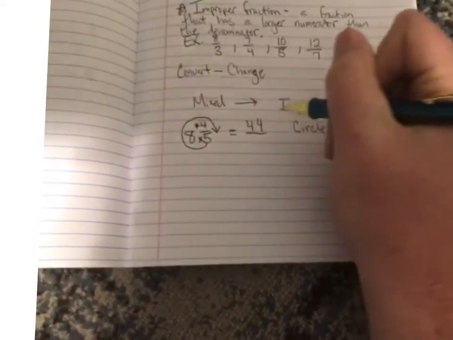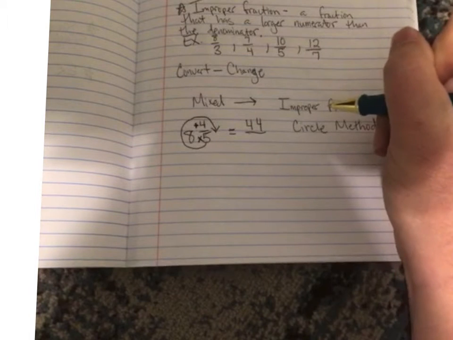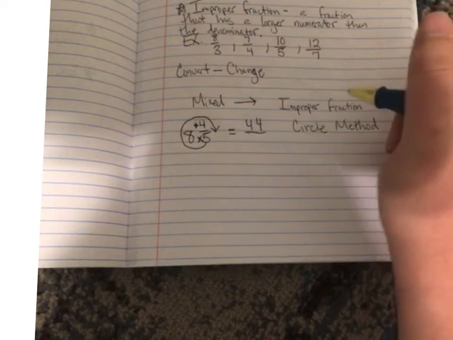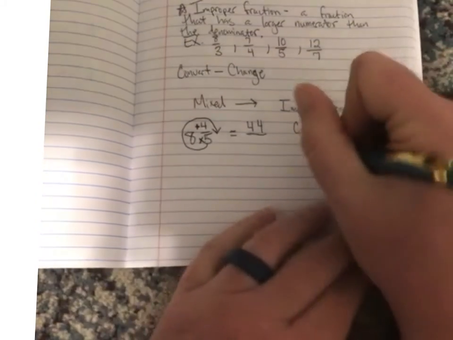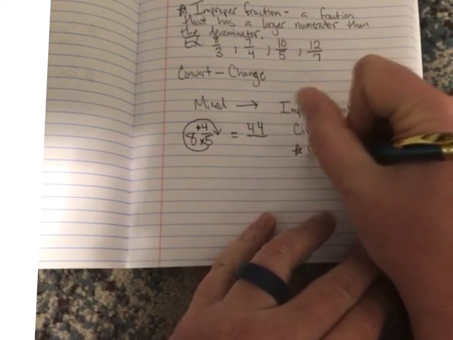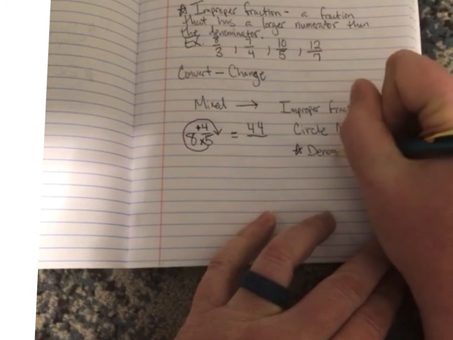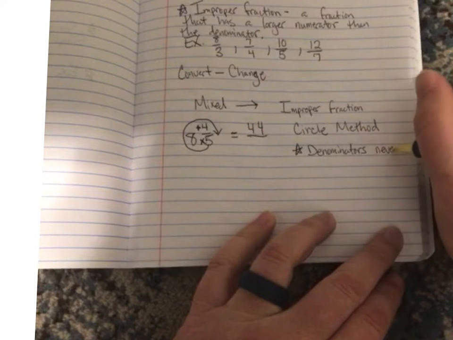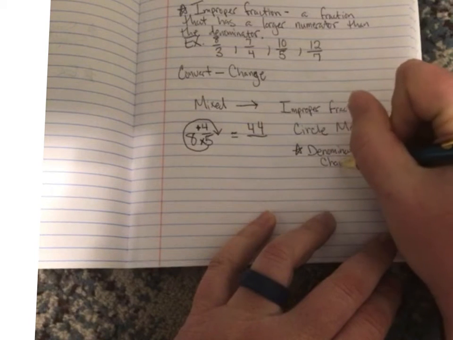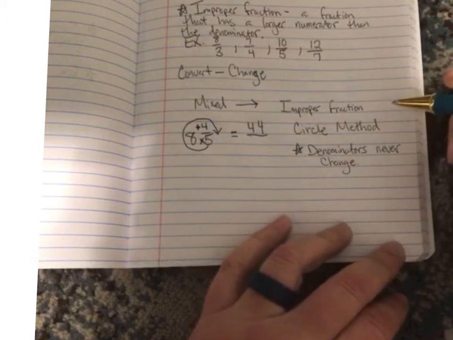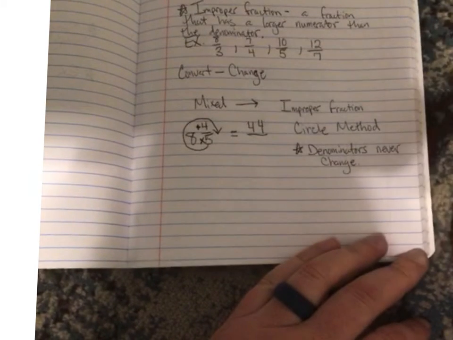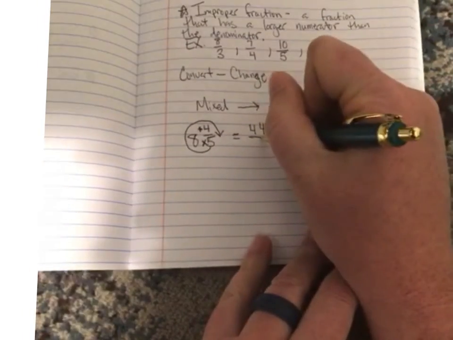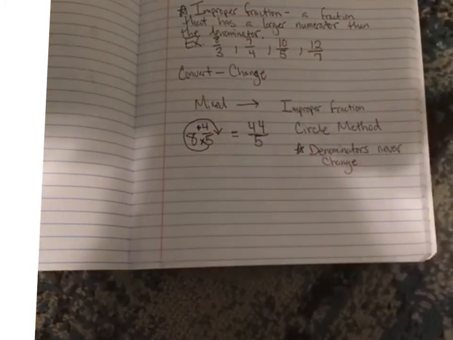What's really interesting about these problems, and you're going to hear me say this a bunch this week, is there's something that never changes. So down here, put a little star and write this note. Denominators never change. When you're working on these problems this week, just keep in mind that the denominators never change. So my denominator in this problem was fifths, so I'm going to keep fifths as my answer.